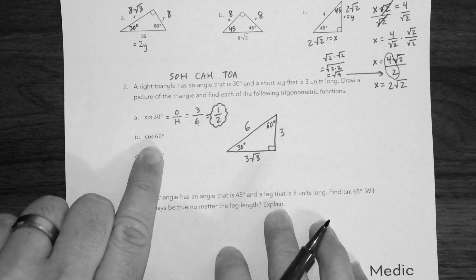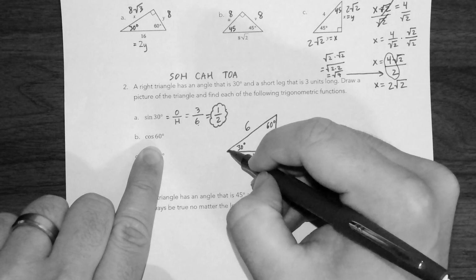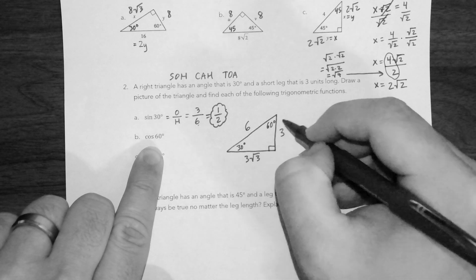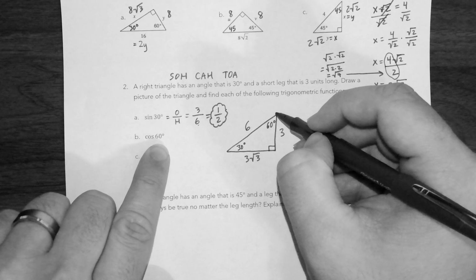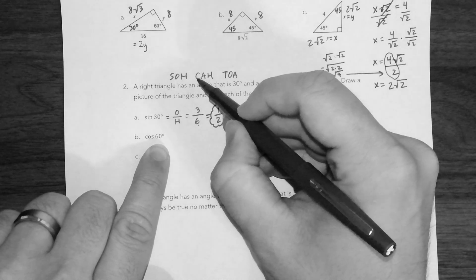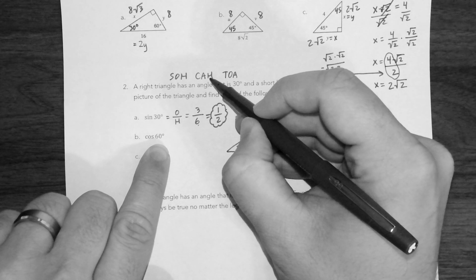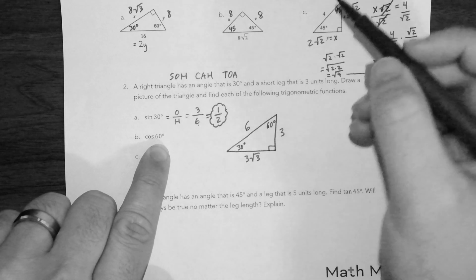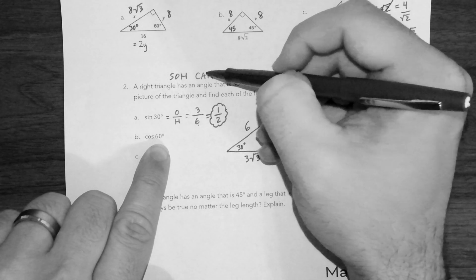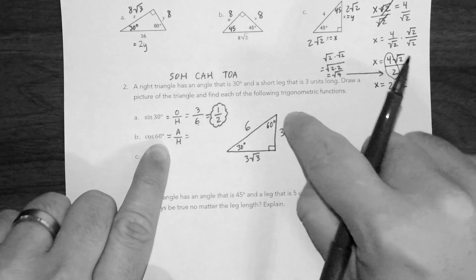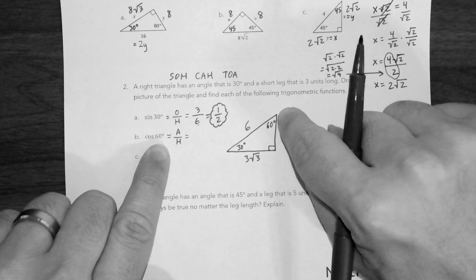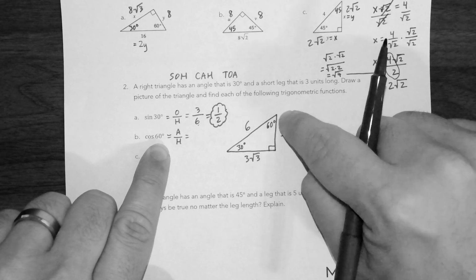Let's go to the next one, the cosine of 60 degrees. So now our focus angle has changed. We're not focused on this one, now we're focused on this one. Cosine involves two sides, the part of SOHCAHTOA, or whatever you use to remember that. So the adjacent and the hypotenuse are going to be the sides we focus on. Which side is adjacent to the 60-degree angle?